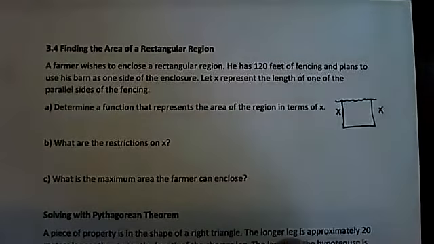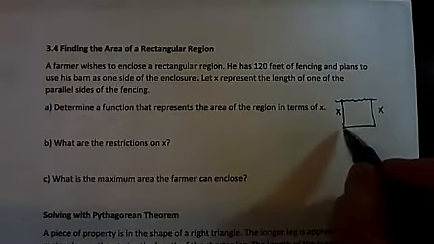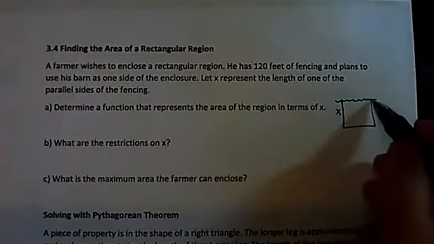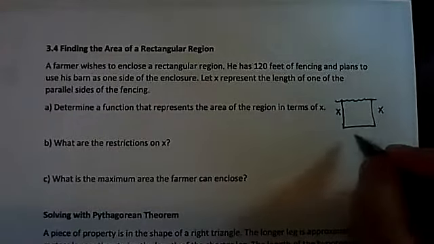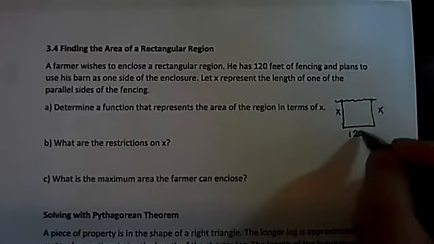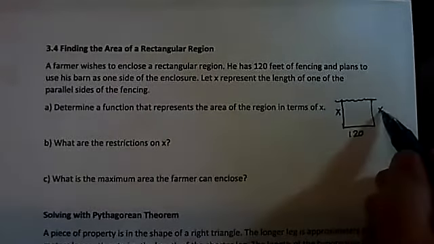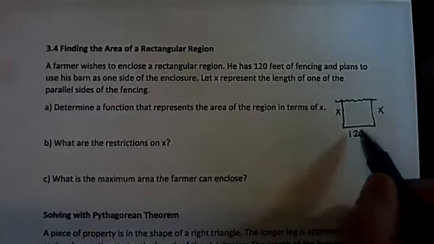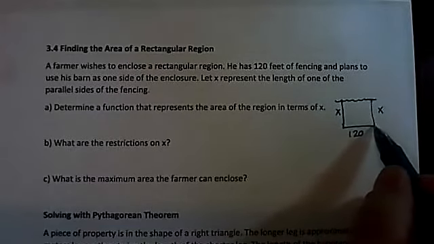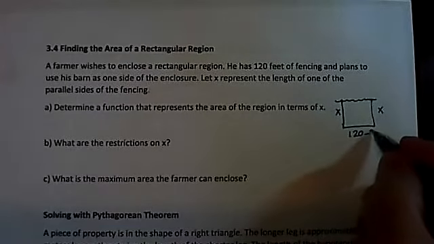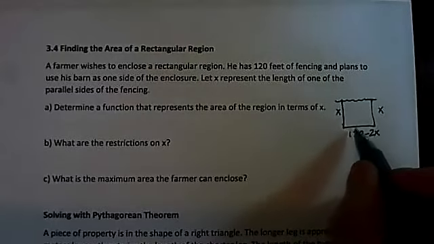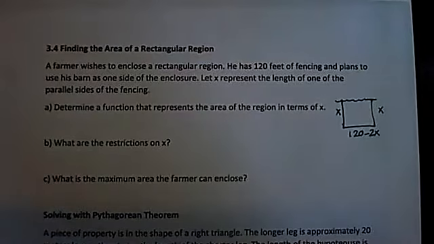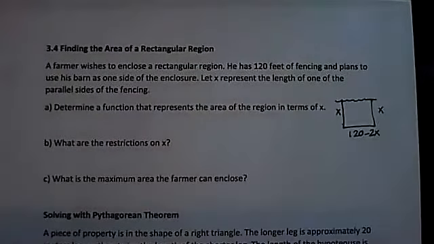Because that's the barn. So what would this side be? If I know the total fencing I have for all three is 120, and I took 120 and subtracted these two sides, would you agree that would leave me with whatever fencing I need for this? If I took away this x and this x, whatever's left is the fencing I'd have here. That's probably the part that you need to be able to set up.